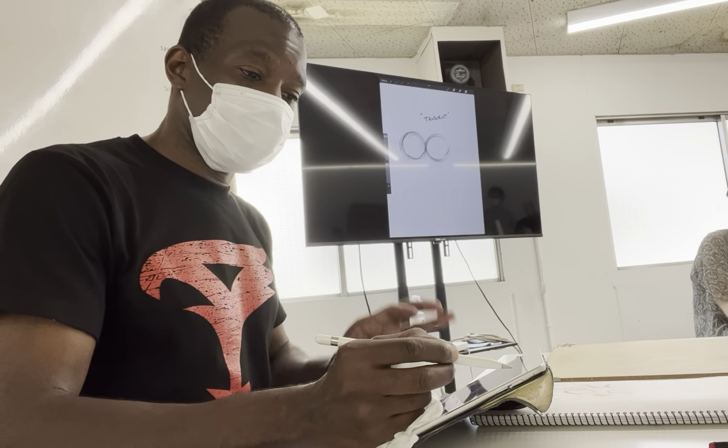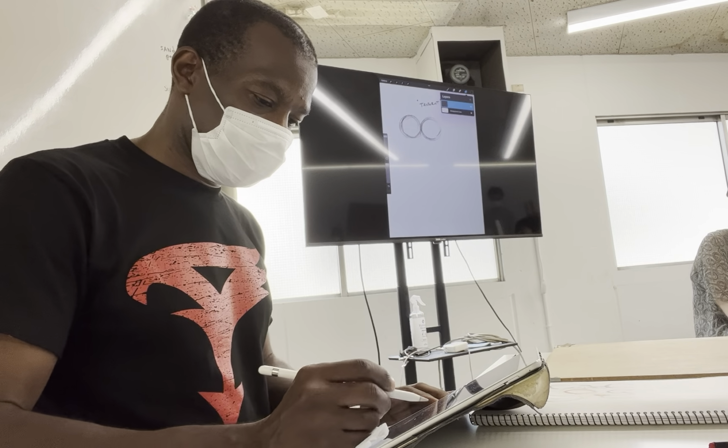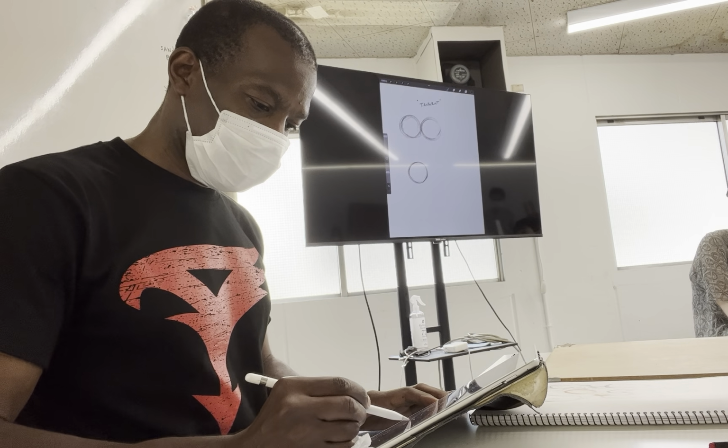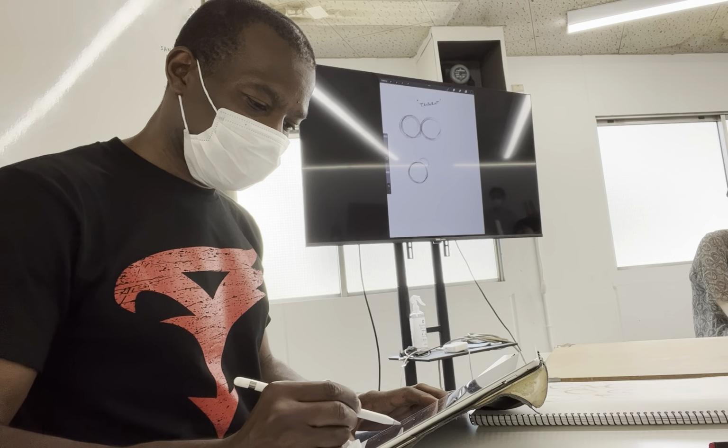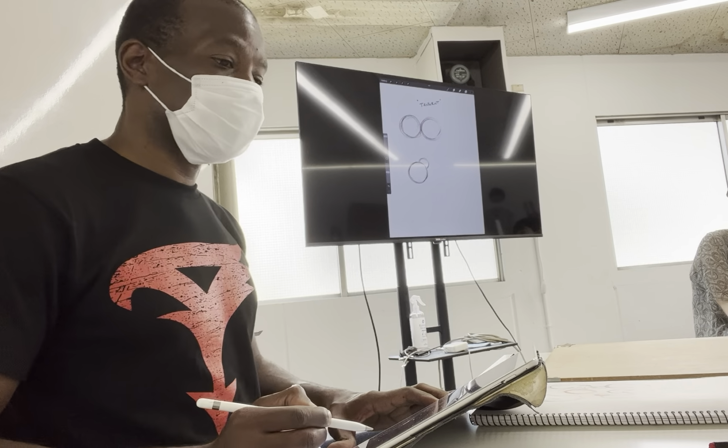So, for example, if I did a circle like that, and then I just do this. I know this is very basic, but you'd be surprised how many people forget this simple relationship. Now it's very clear that this is in the back and this is in the front.